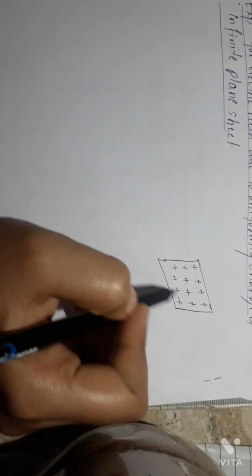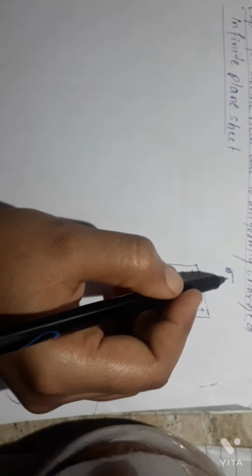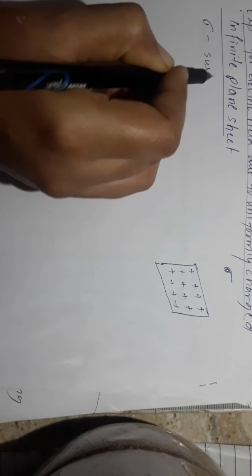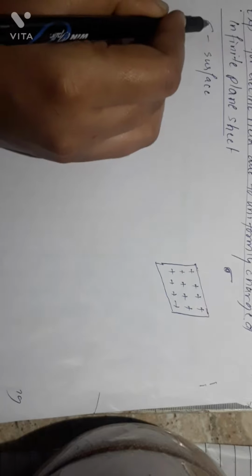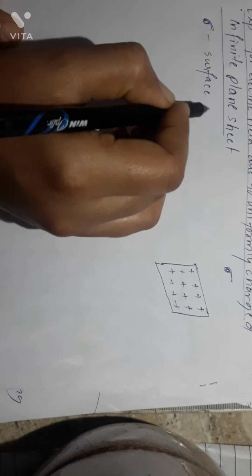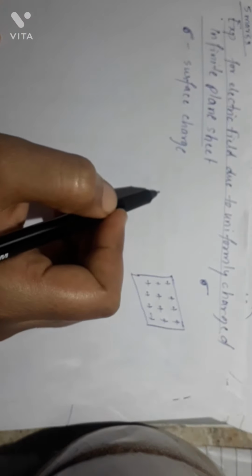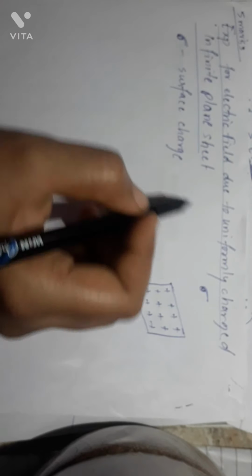If they have given a uniformly charged plane sheet, I have to consider a surface charge density. Sigma is the surface charge density of this plane sheet, which is carrying positive charge. These are all points you have to write before this derivation.